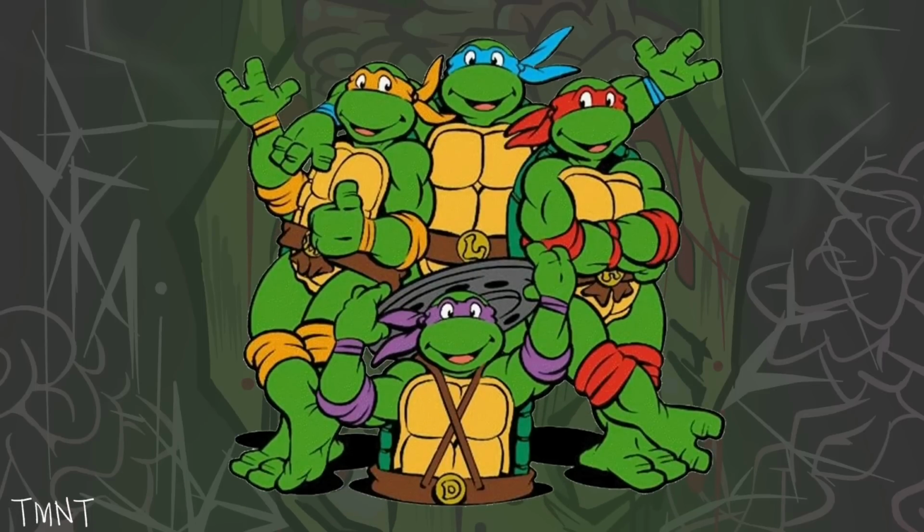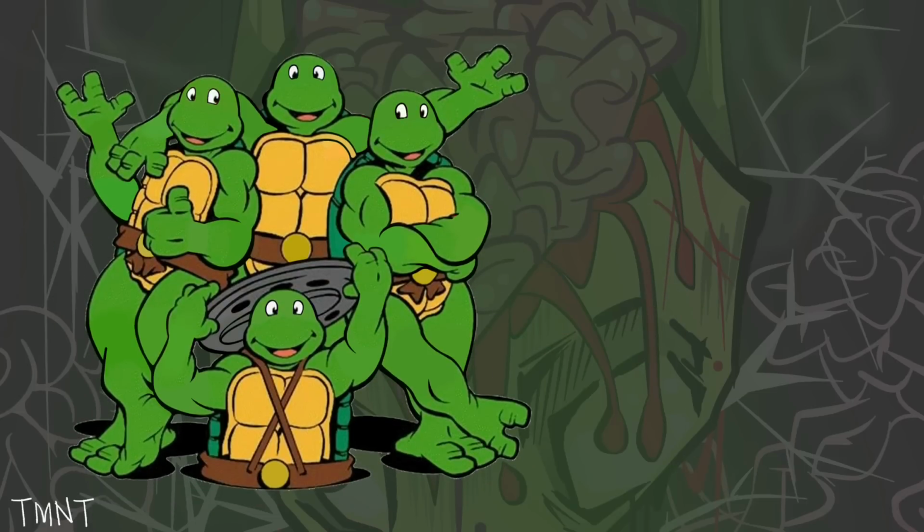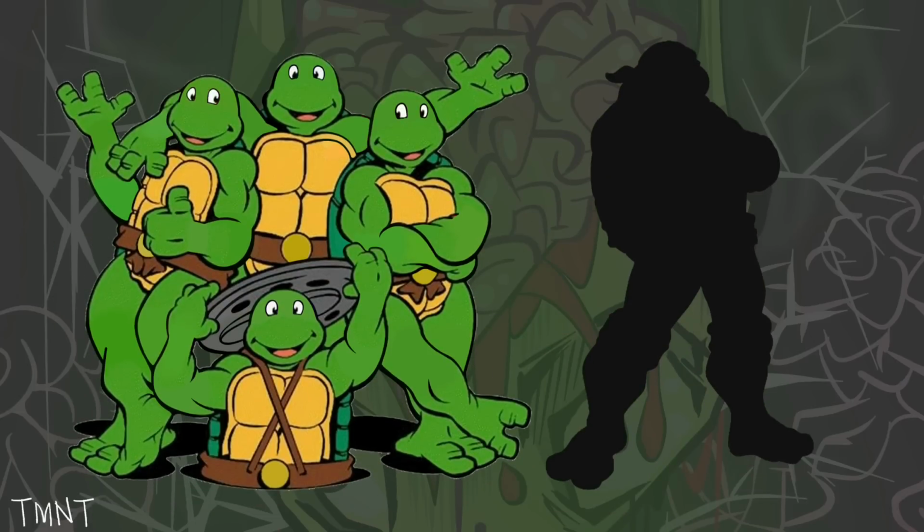Notice how the very early depiction of the turtles had them all looking the exact same, apart from the color of their mask and whichever weapon they may or may not be holding. If I were to take their masks away, or use only their silhouettes, it is not possible to recognize any of them.